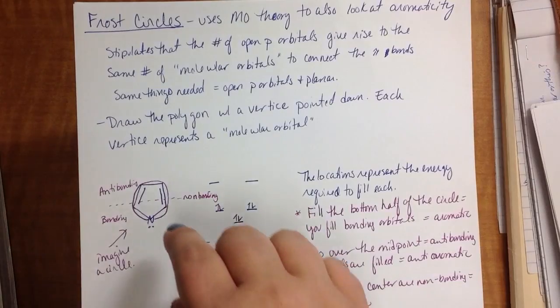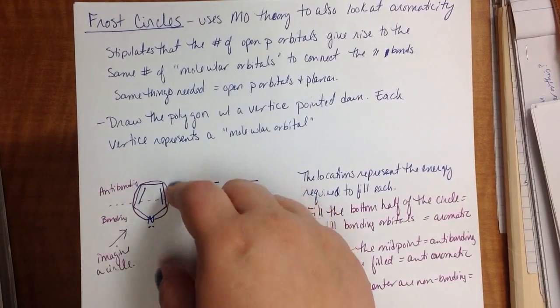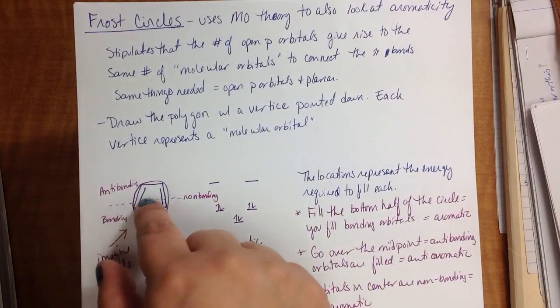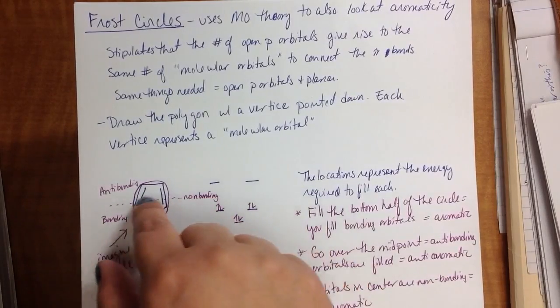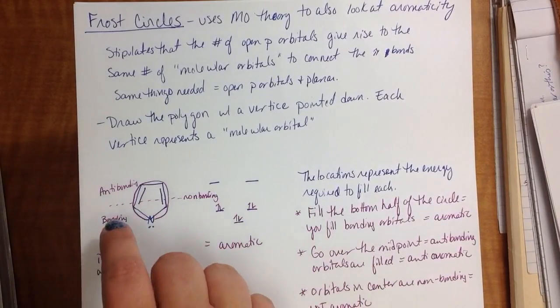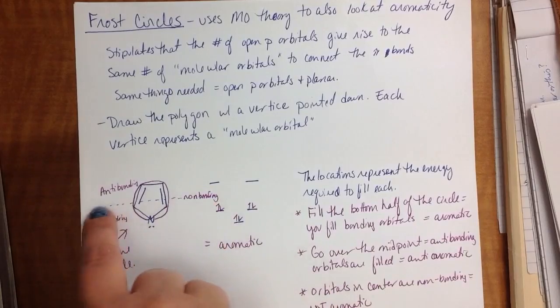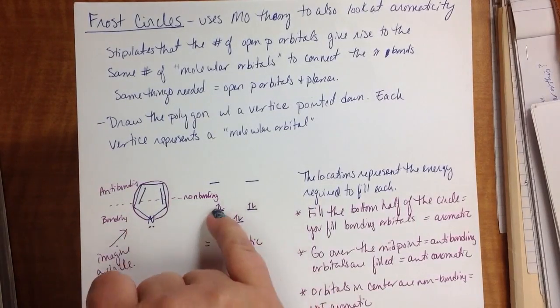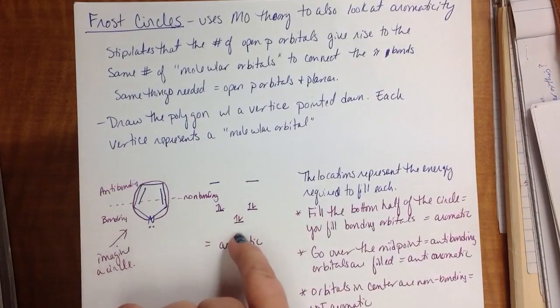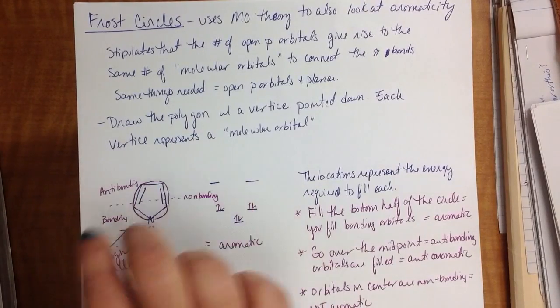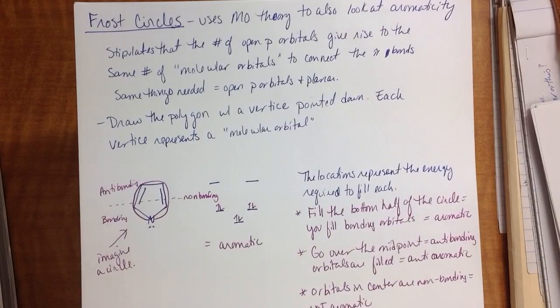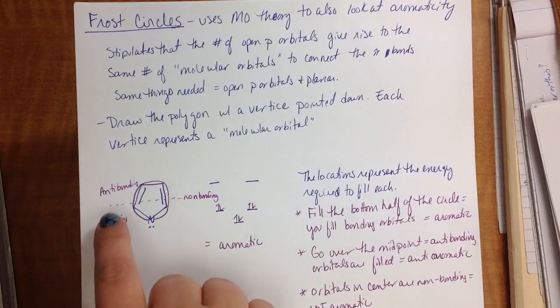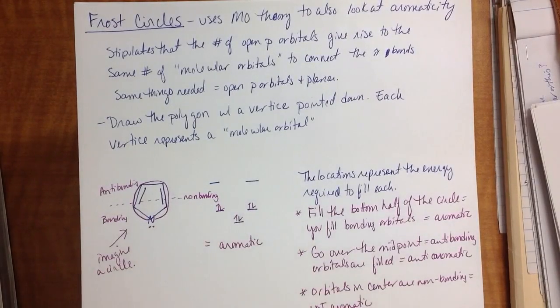What we then do is we say, okay, let's draw a midpoint, a line in that circle that's sort of in the middle. Anything that comes in beneath that middle line is considered to be a bonding molecular orbital. So as you see here, those are bonding molecular orbitals. Anything that's above that line would be an anti-bonding molecular orbital, and anything that's on that line is a non-bonding molecular orbital.